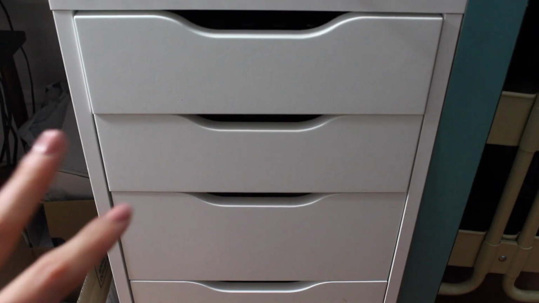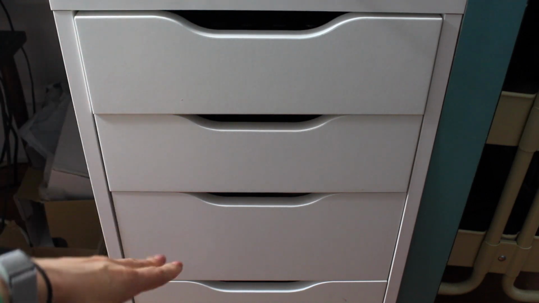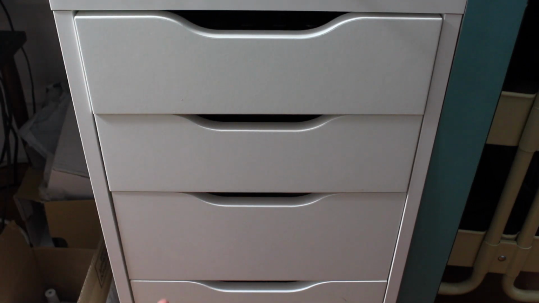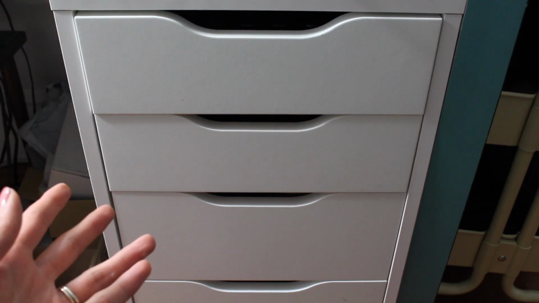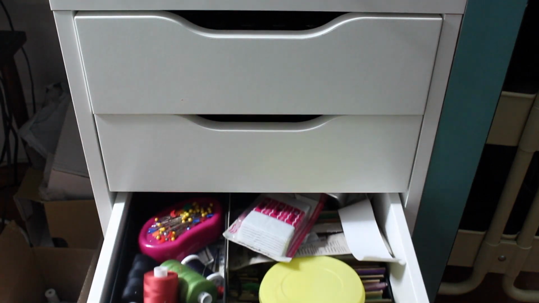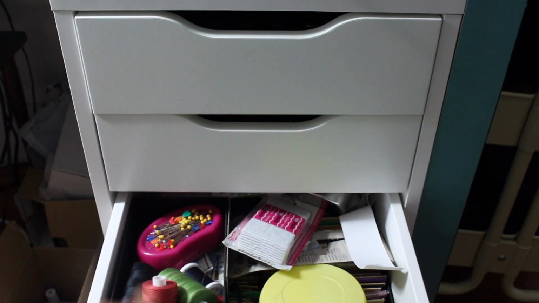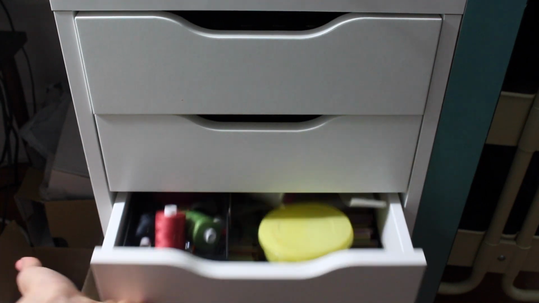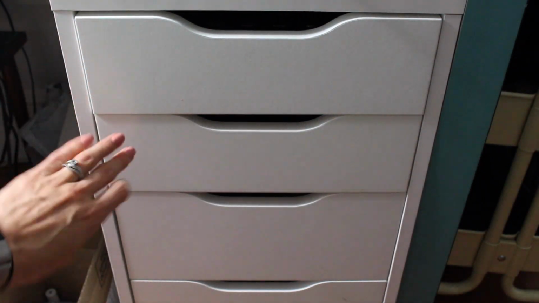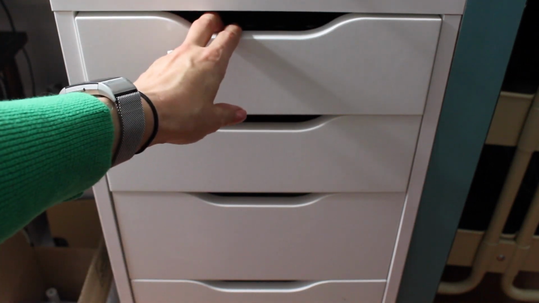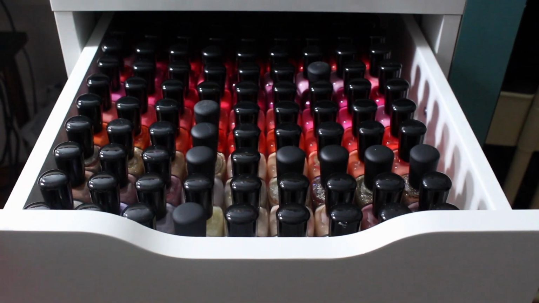Alright, so first up, this is my Alex drawer from IKEA, and I use this to store a bunch of stuff. Like I said, I sew here, so a couple of these drawers have thread and sewing stuff that I use when I'm sitting here at my machine. But these top 2 drawers and one drawer on the bottom do hold my nail polish. So I keep all of my polishes in these 2 drawers.